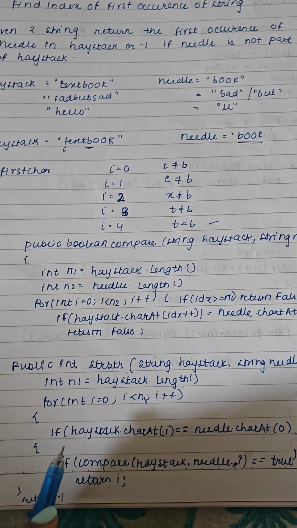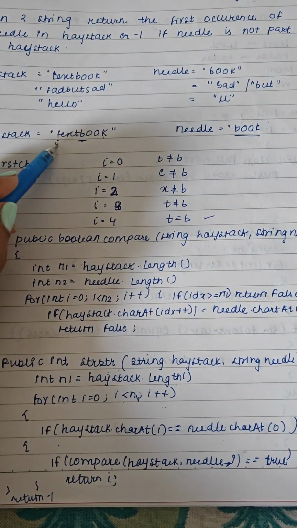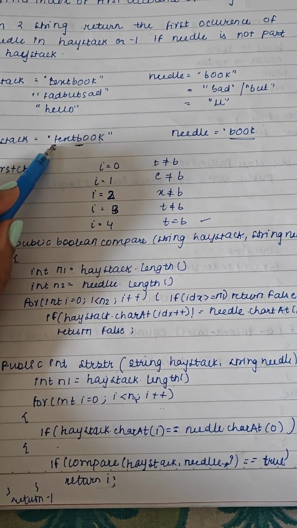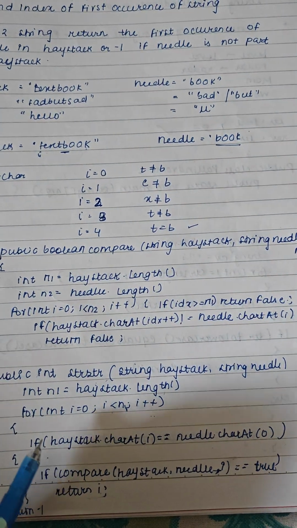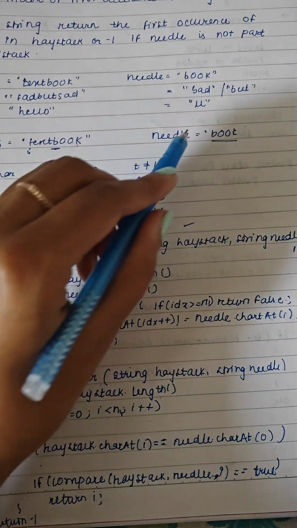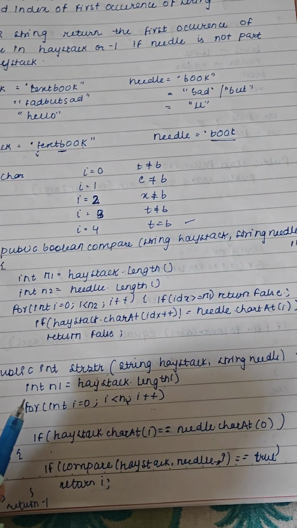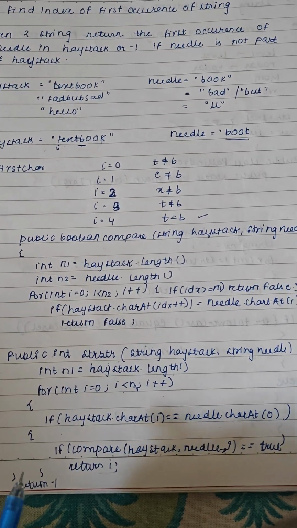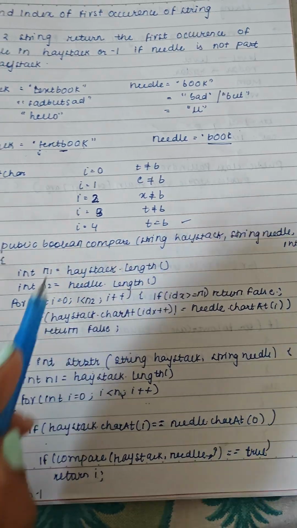As I said, it will be compared starting from textbook. At 0, is it equal to b? No, this is not equal, so it will iterate, it will see e, no, it's not there. And if we find it equal, we can see b is equal to b at I equal to 4.